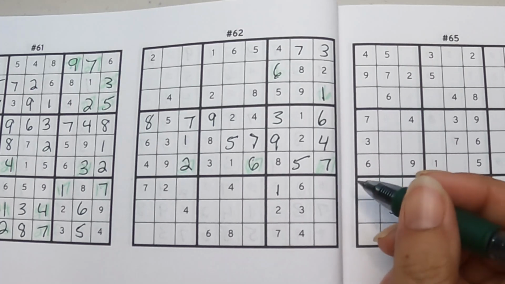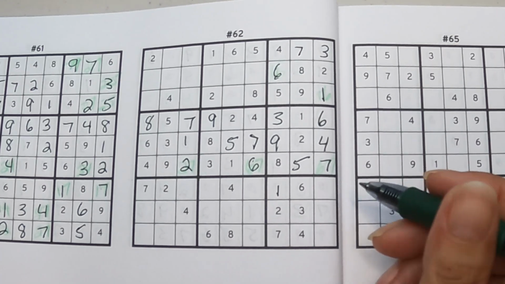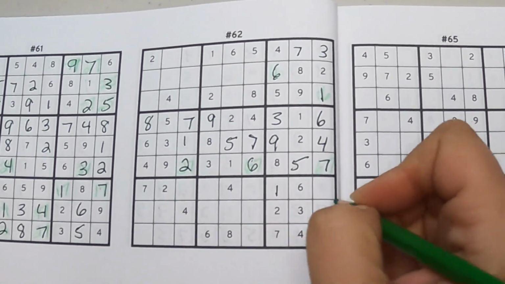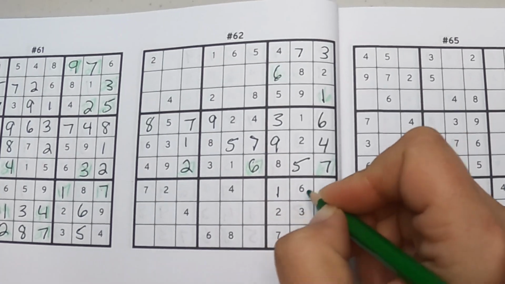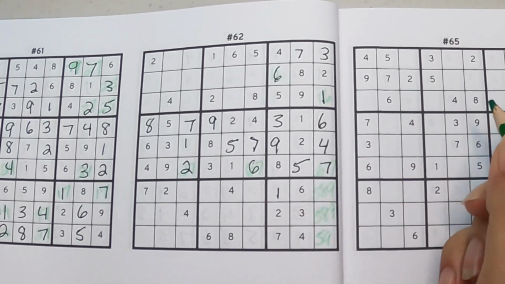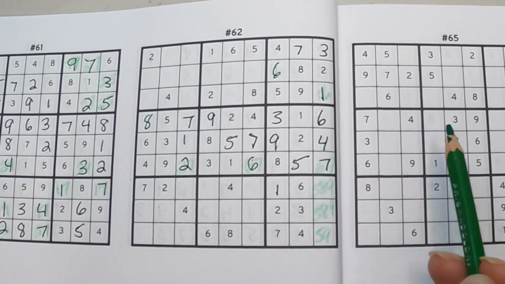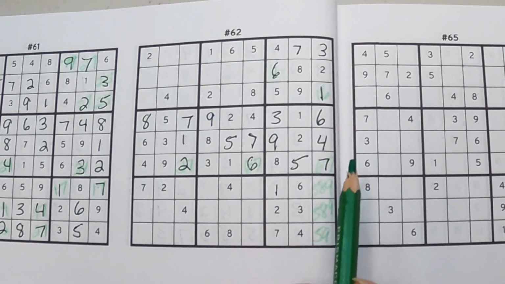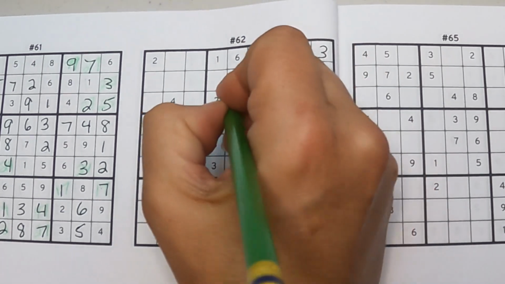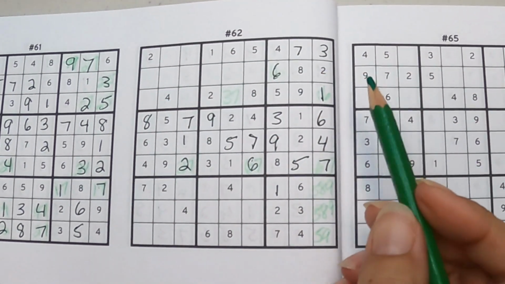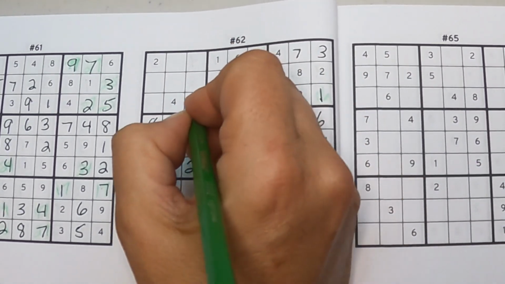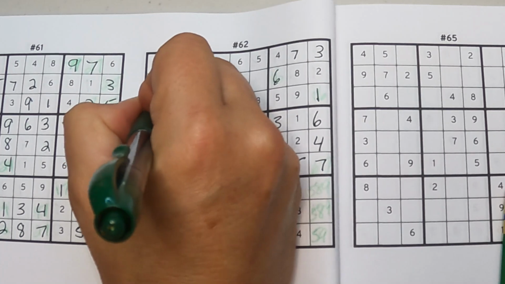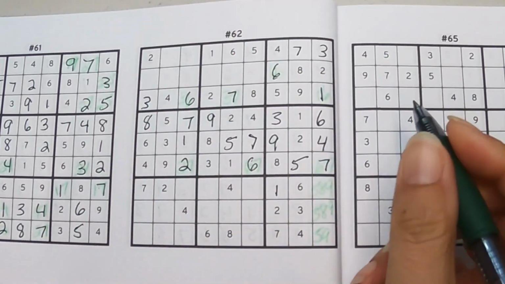For this box now, looks like we're missing 5, 8, and 9. We've got an 8 here, so 5, 9, no help here, 5, 8, 9, and no help here, 5, 8, 9. For this row, we're missing 3, 6, and 7. We've got a 6 here, so 3, 7. 7 here, so 3, 6. 6 and 7 here, so that makes this our 3, 6, 7.